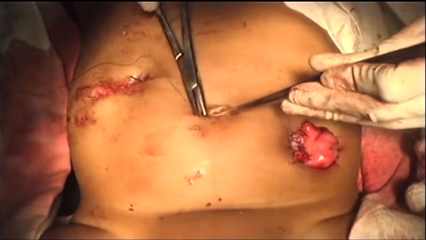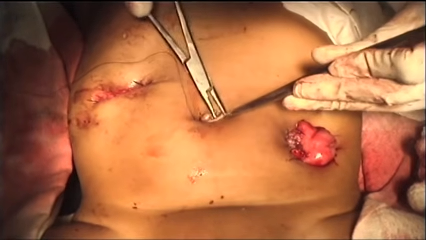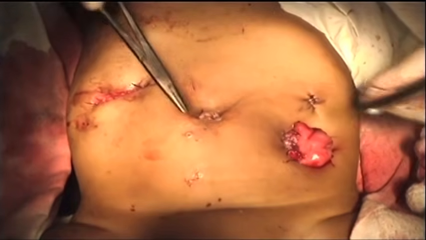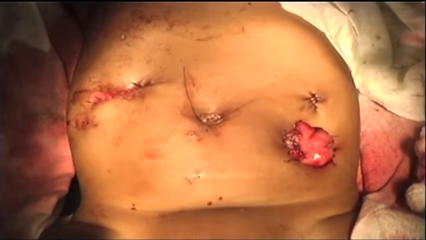Finally, a couple of stitches to close the umbilical port, and that brings us to the end of the operation.